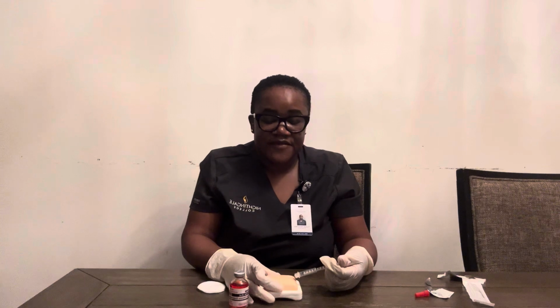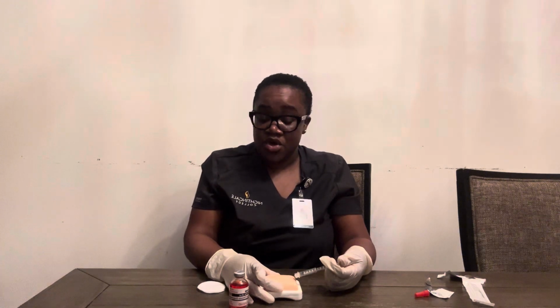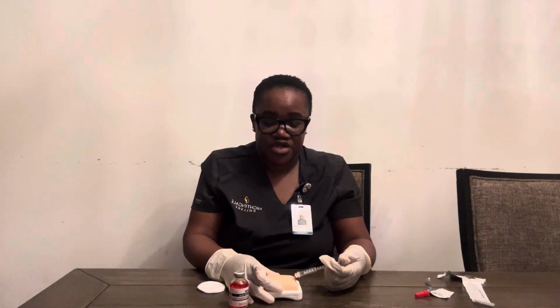Okay, so when I do this, I should encounter a bit of resistance. If I'm not encountering any resistance, it means I'm too deep under the skin and I need to restart my procedure.